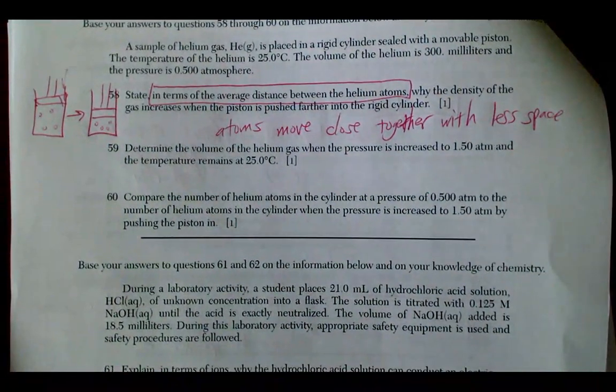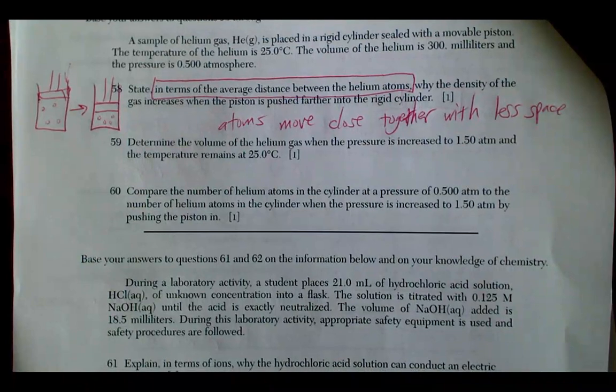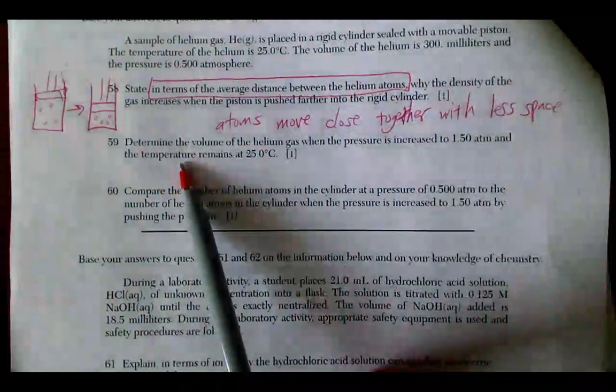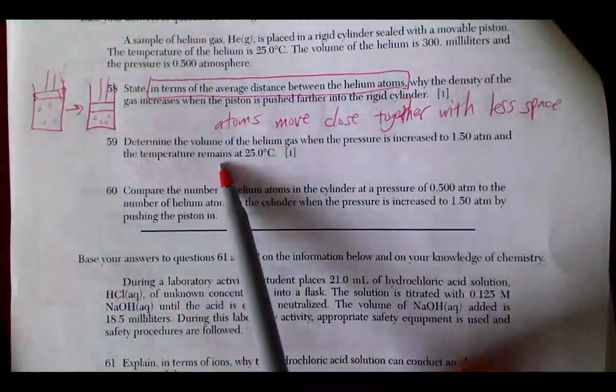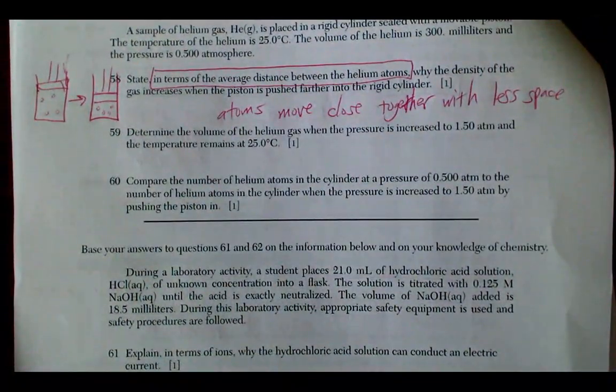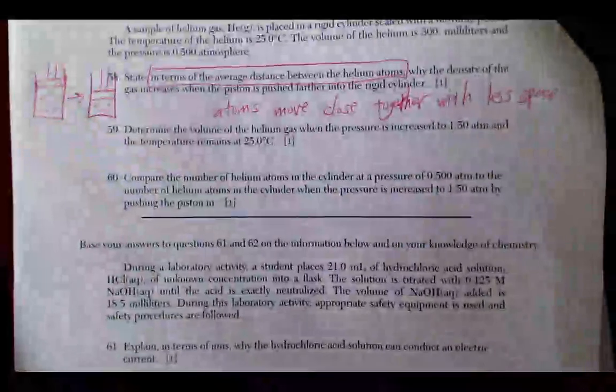That's what it's asking. 59. Determine the volume of the helium gas when the pressure is increased to 1.5 atmospheres and the temperature remains at 25. Anytime you have a question like this, it's talking about temperature, pressure, volume, and something's changing. There's only one equation to use, and that's the P1V1 over T1 equals P2V2 over T2 formula, the combined gas law. So we have to see what our actual numbers are.